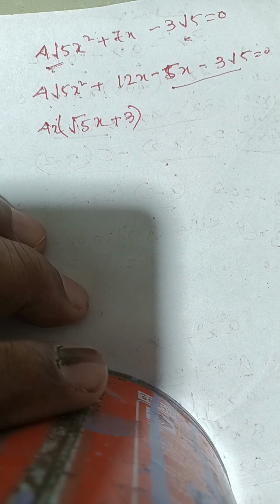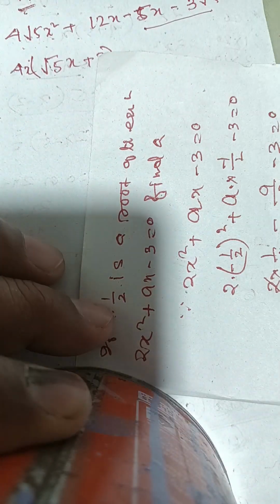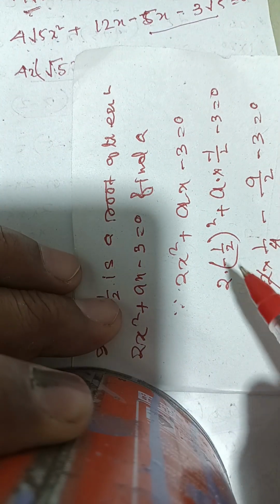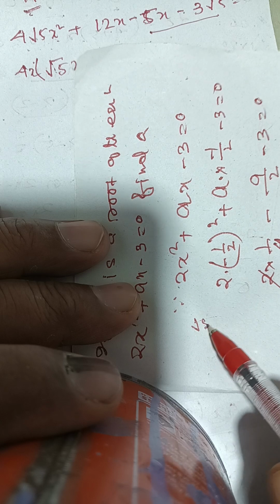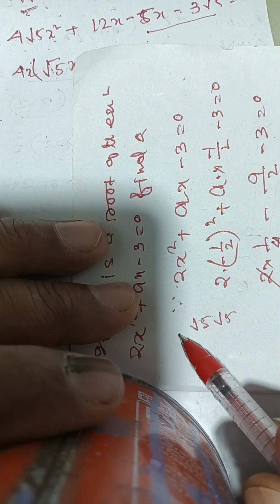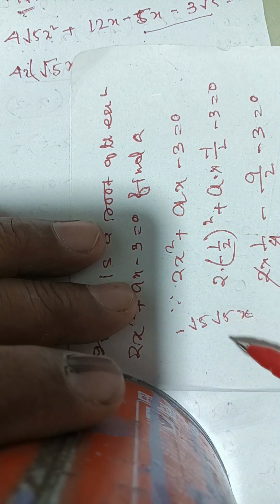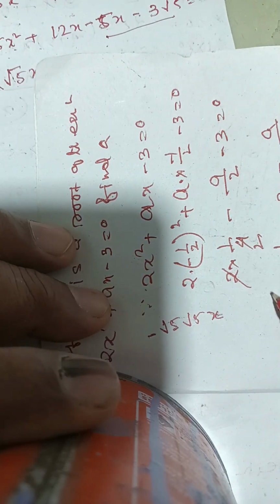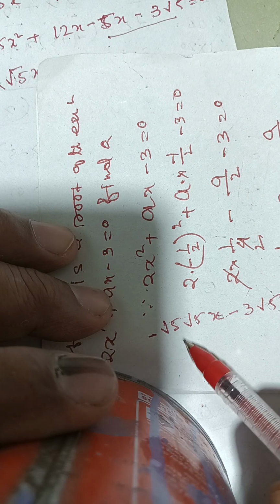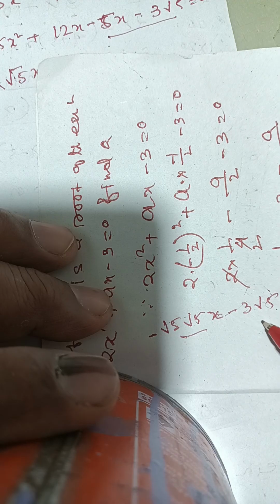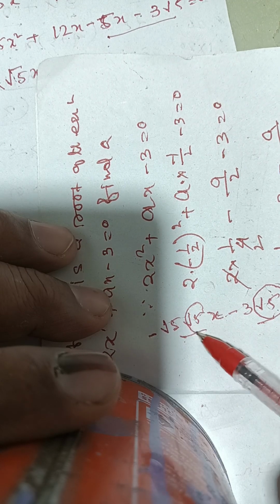Here, you see, this part is quite critical. I am showing you on a different paper. This minus 5, you see, minus 5 can be written as root 5 into root 5 into x. I have written 5x. Then minus 3 root 5 is there. So in place of 5x I have written this, in place of 3 root 5 I have written the same thing. You see now you can take common root 5.